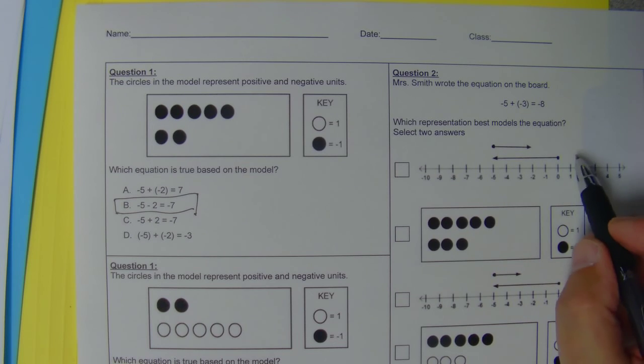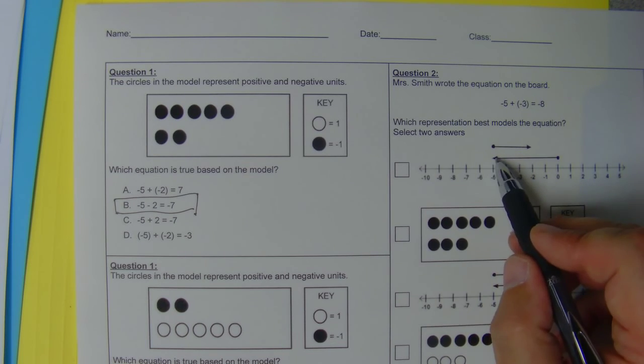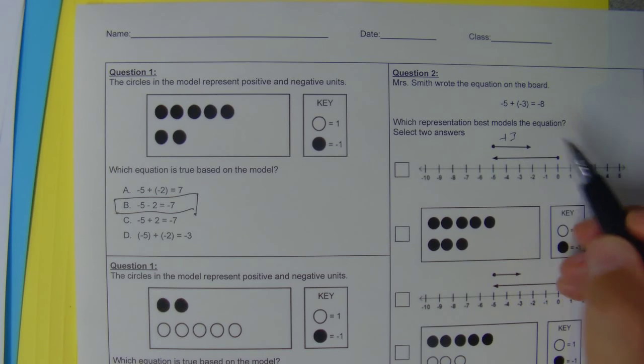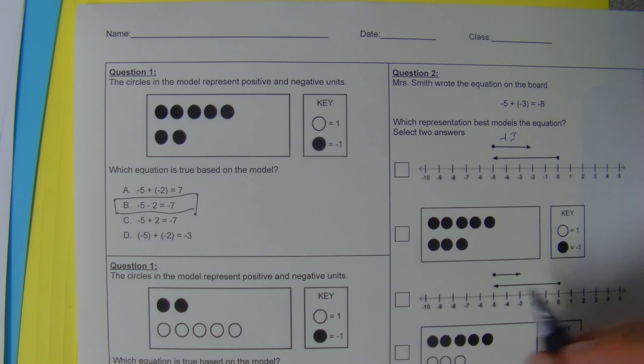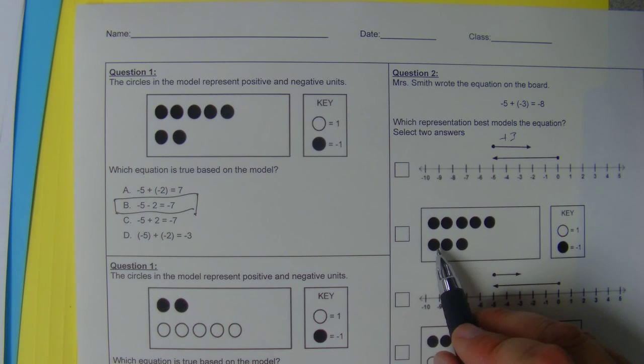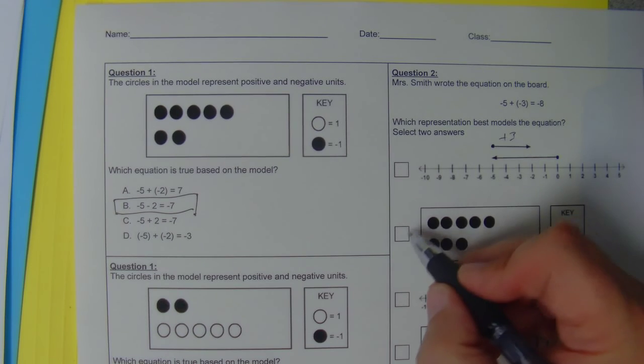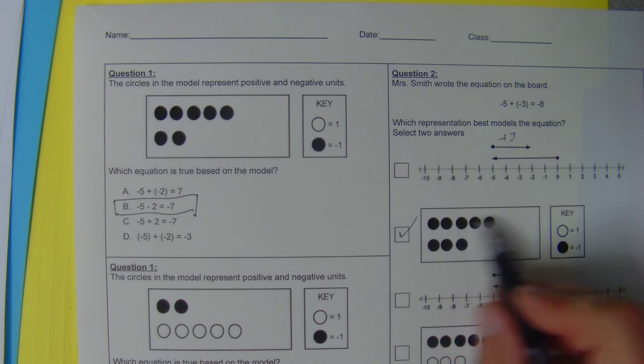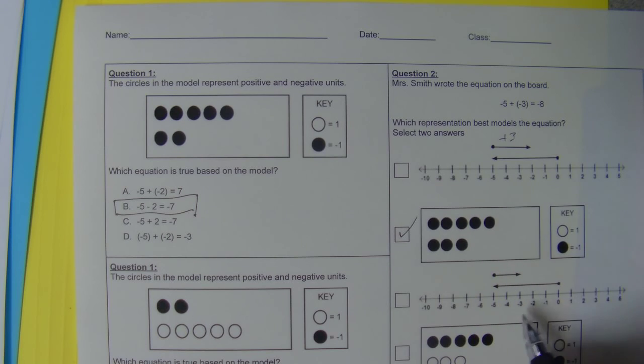2 answers. Well, let's start with -5. That works, but this is going in a +3 direction, so that's not good. This one works because you have nothing but negative numbers. You have to go -5.